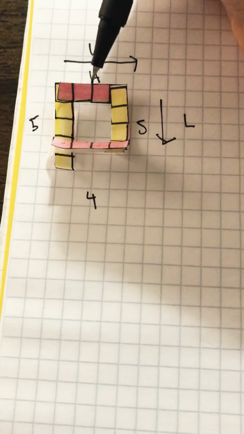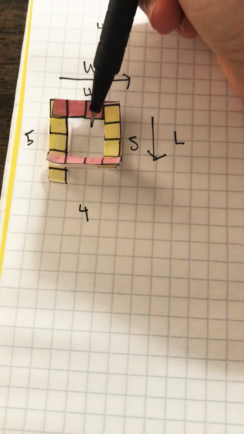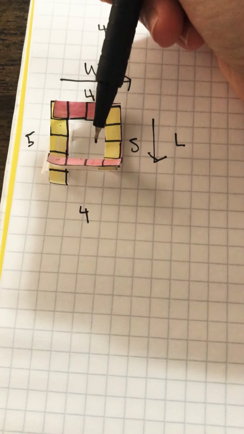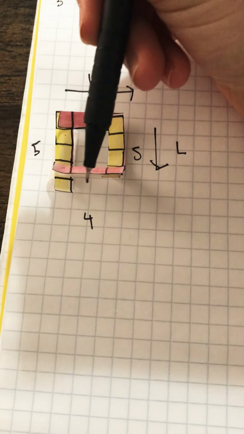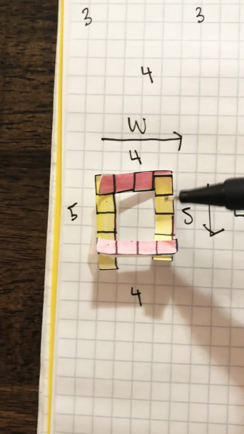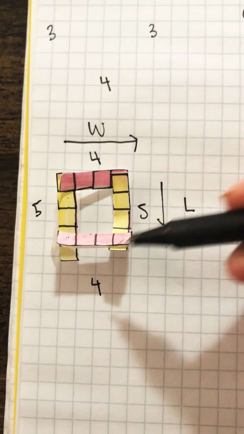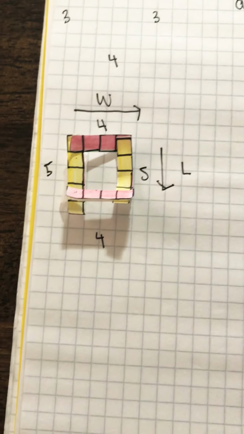If you don't know it, then you can count. 1, 2, 3, up to 20. So you're just counting all the boxes inside of the rectangle, and that will give you the area.